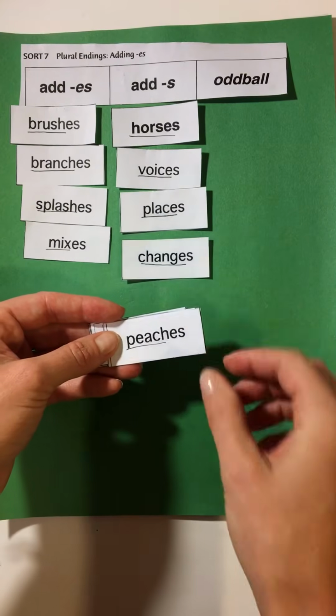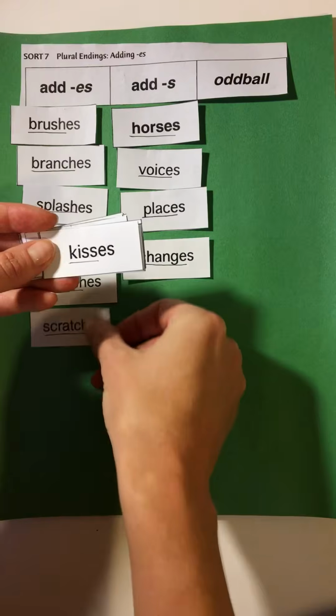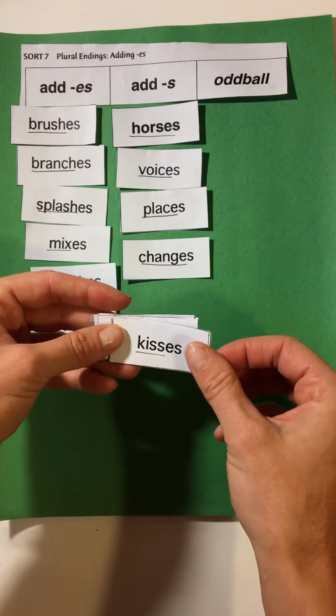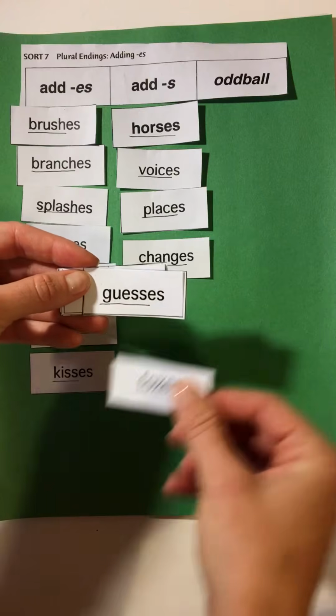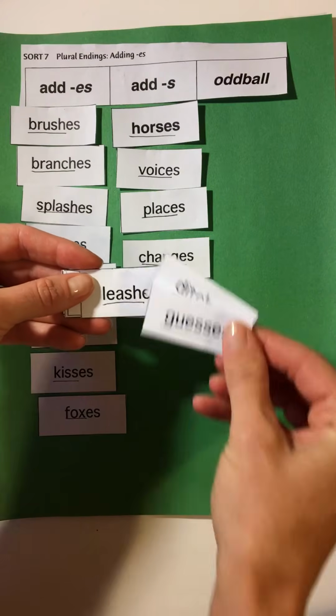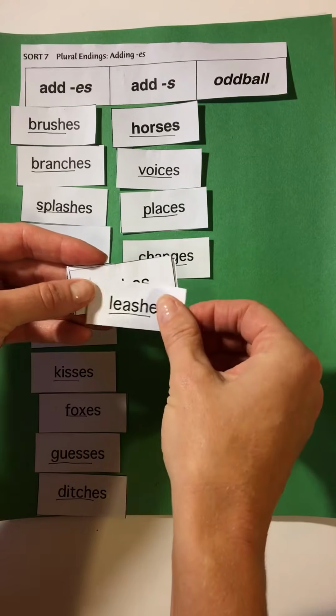Changes. Peaches. Scratches. Kisses, like Hershey's Kisses. Foxes. Guesses. Ditches. Leashes.